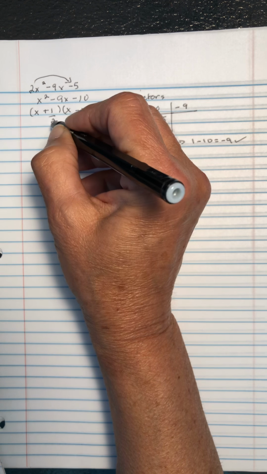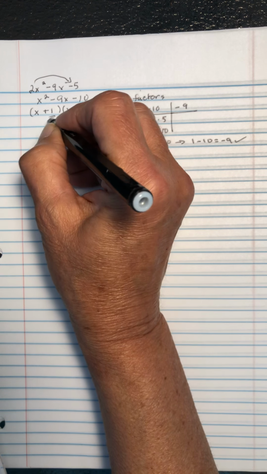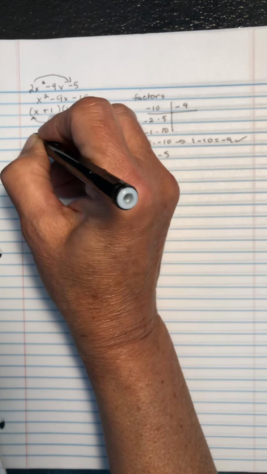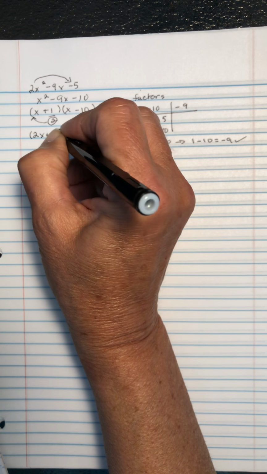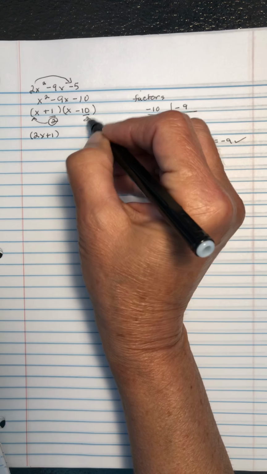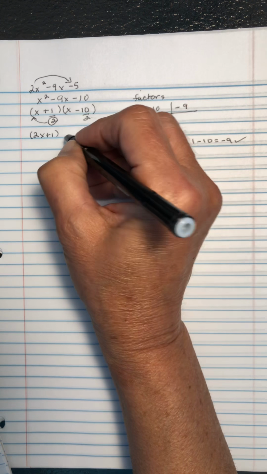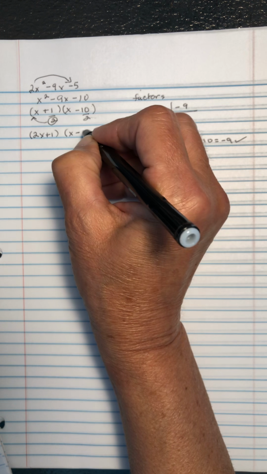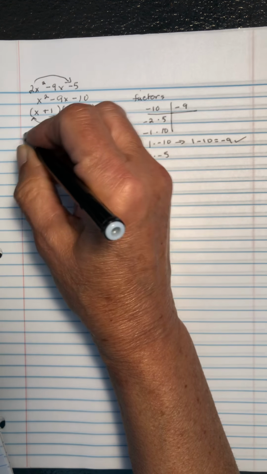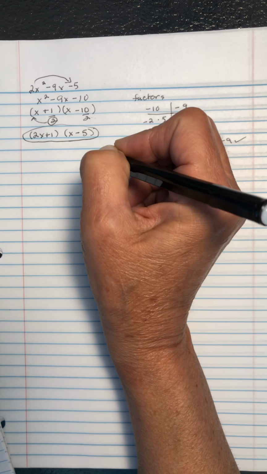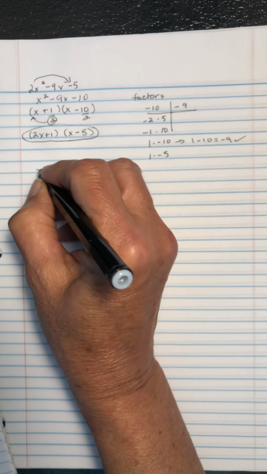Simplify your fractions. This one's already simplified. So I can just take this and place it up here. Slide it over. This one is not simplified, but it's easy enough. 10 divided by 2 is 5. And that, ladies and gentlemen, is our final answer. Try another one that's a little trickier.